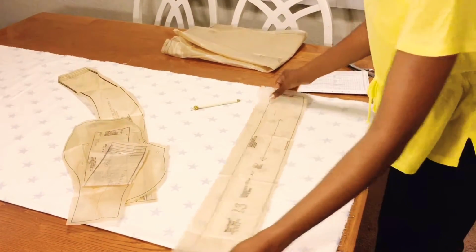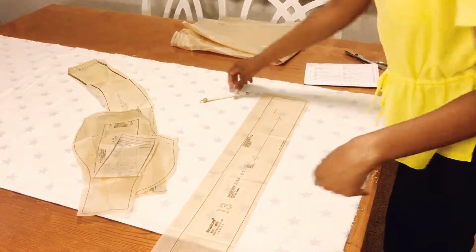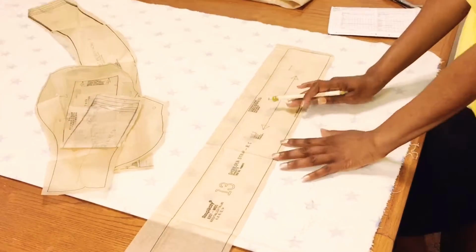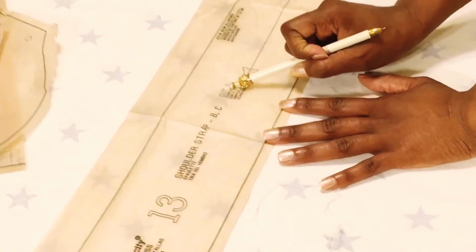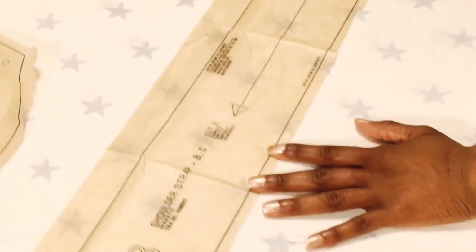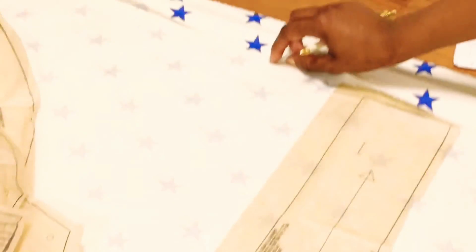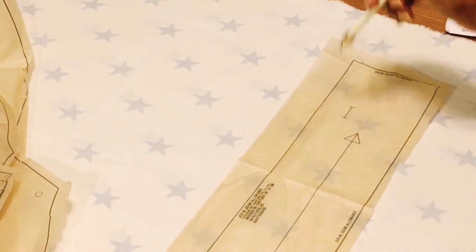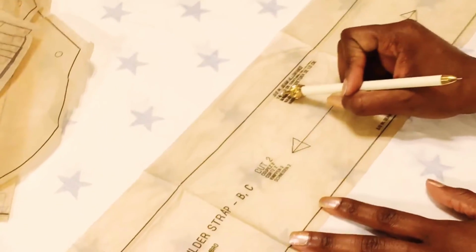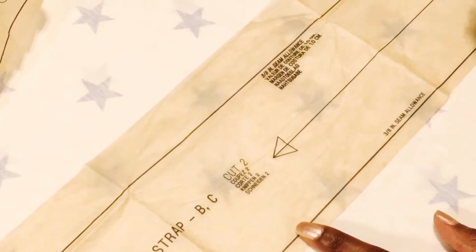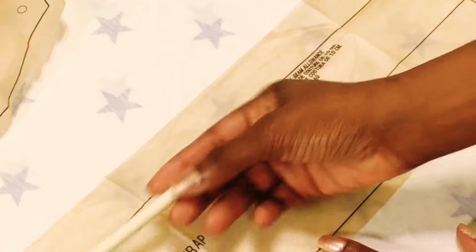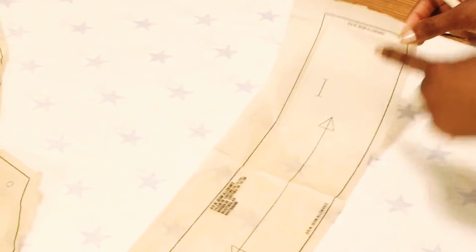Okay, here is a very good example right here. This says cut 2. Okay, so you need to cut 2 separate pieces, and that is accomplished when you fold your fabric in half like this. You're automatically going to get 2. This says 3/8 inch seam allowance. So here it's telling you that you're going to sew a 3/8 inch seam allowance here, here, and it's also right here.